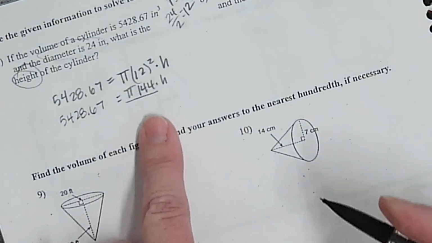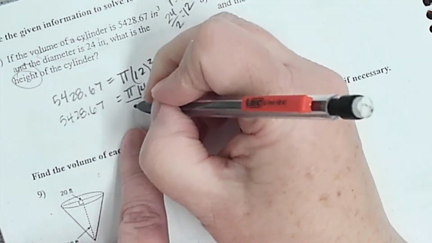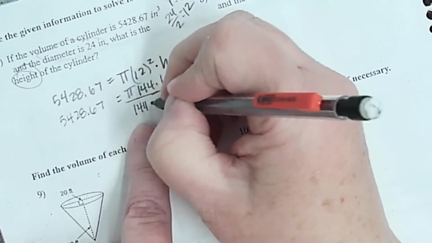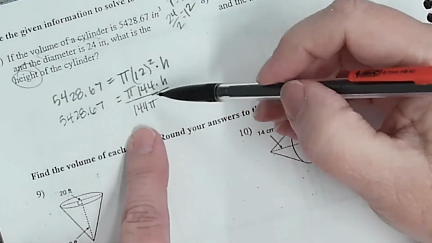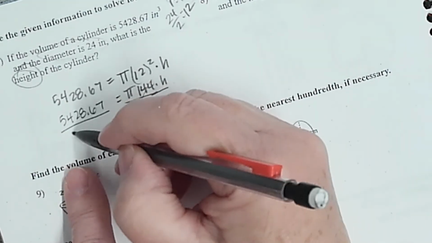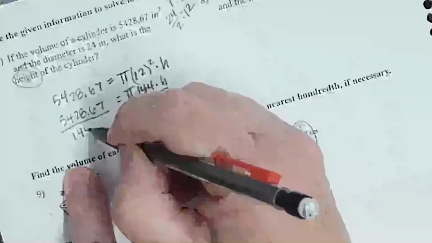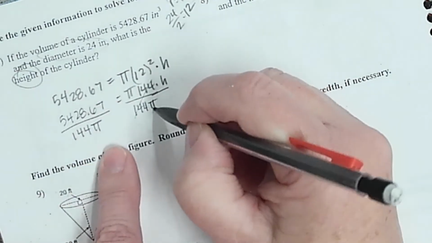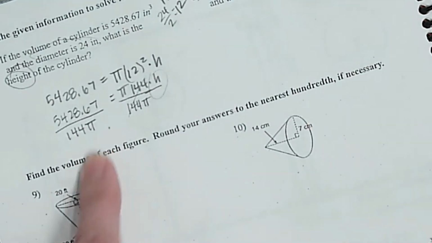Okay, so we're trying to get height by itself, so we need to get rid of everything but the height. I'm switching my 144 and my pi, just for easy purposes. And those cancel, and so then I'm going to divide 5,428.67 by 144 pi, because I did that on this side, and so I have to do it on that side, because we want to get h all by itself.